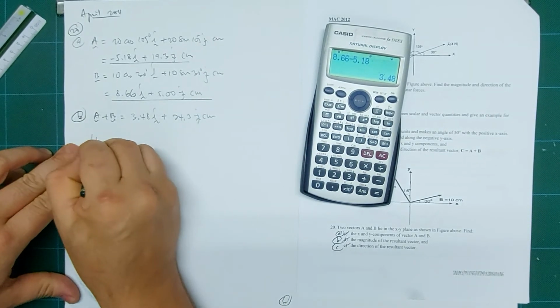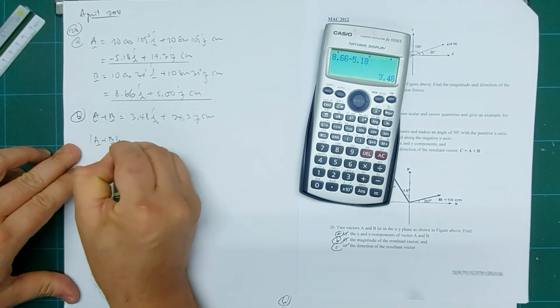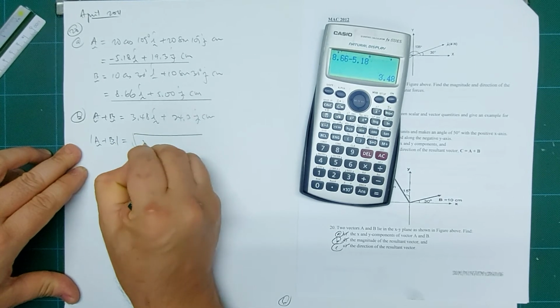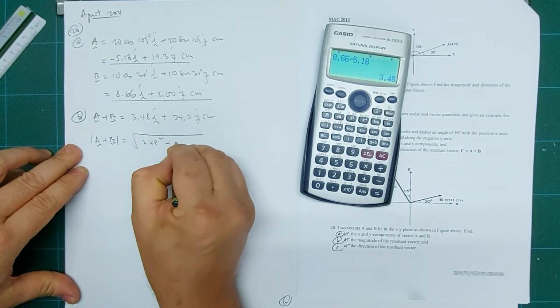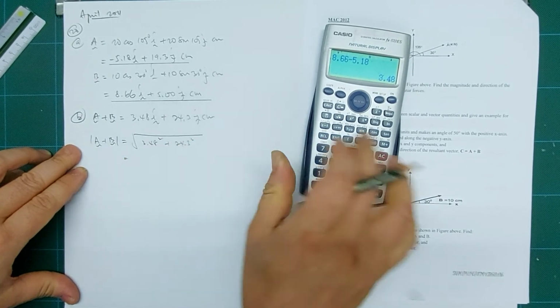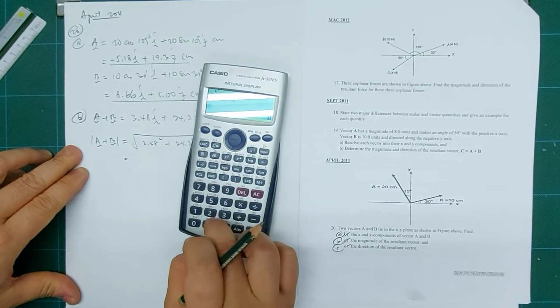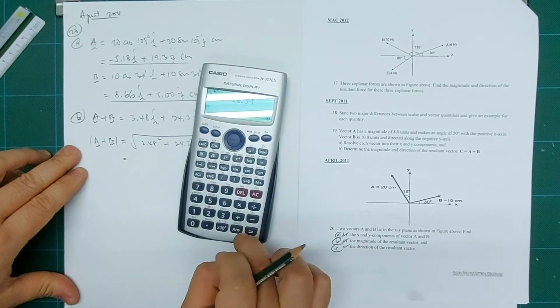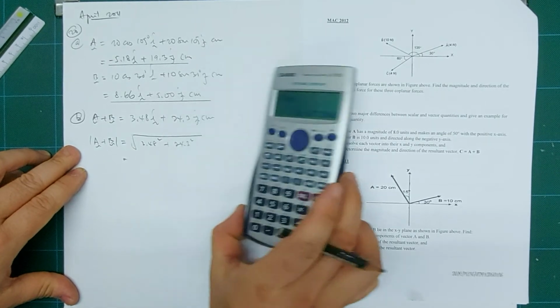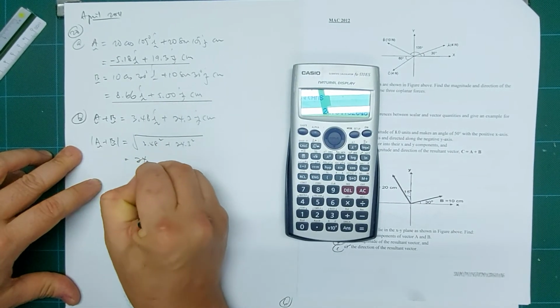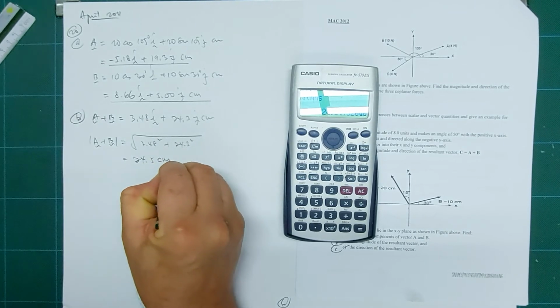So the magnitude will be the square root of 3.48 squared plus 24.3 squared. Don't forget the square root: 24.5 centimeter.